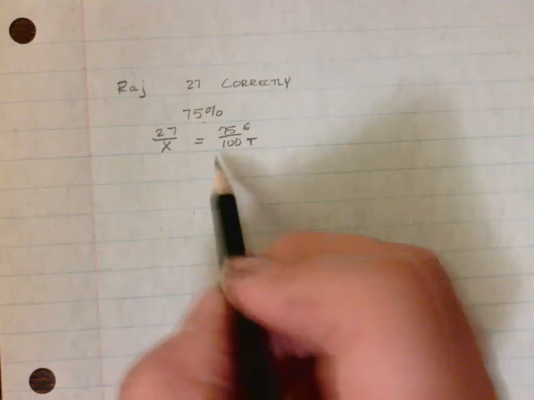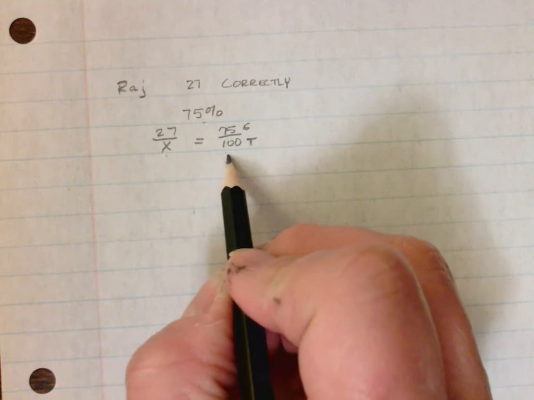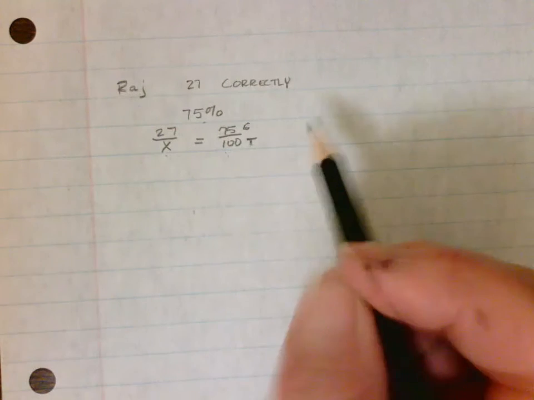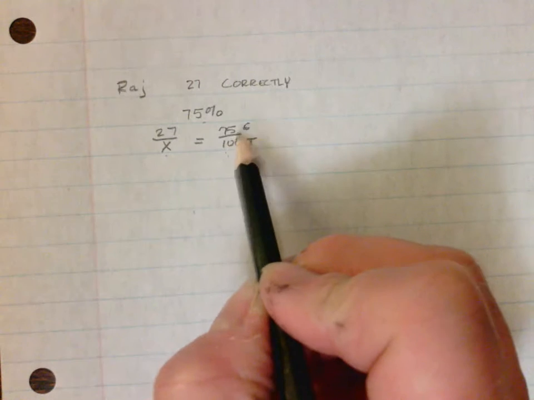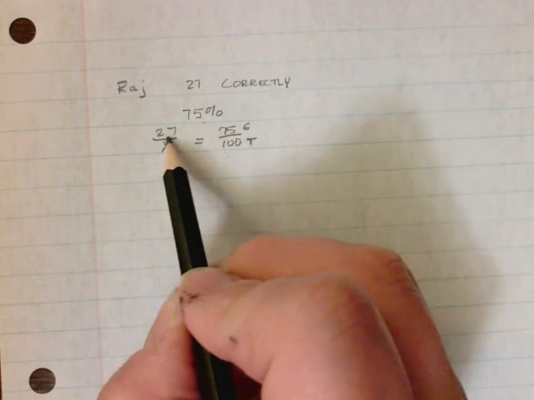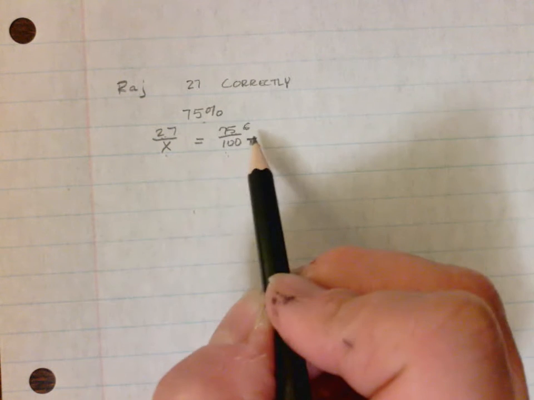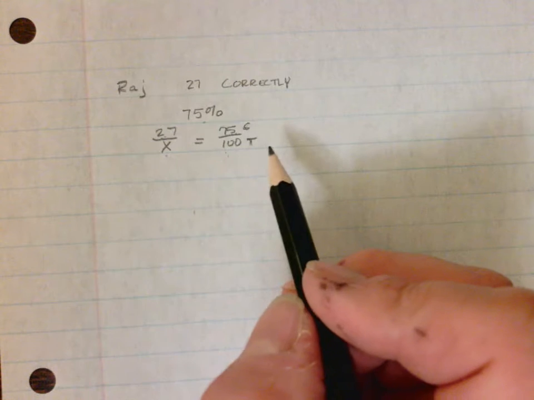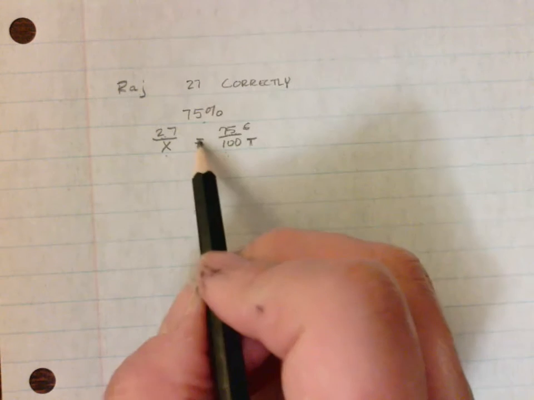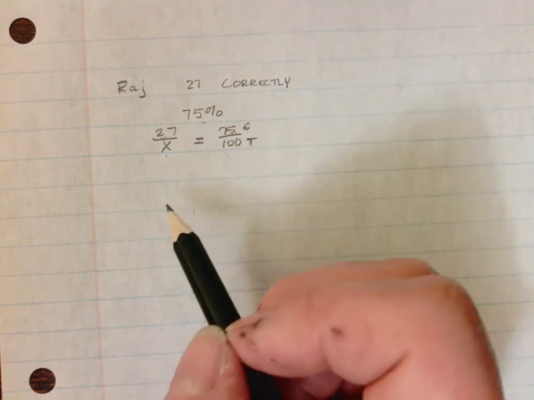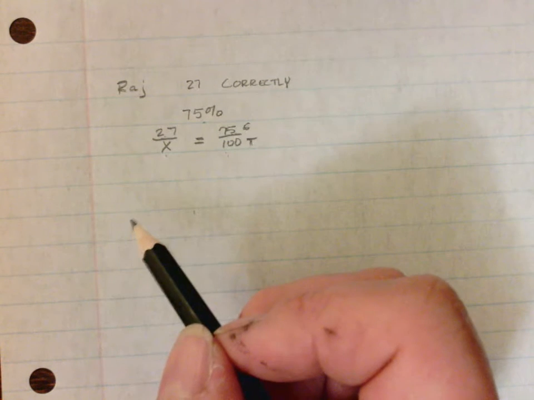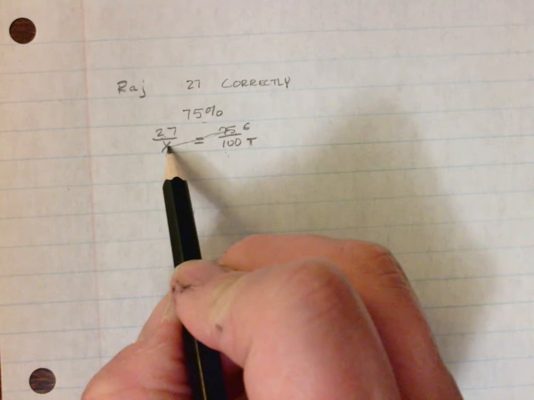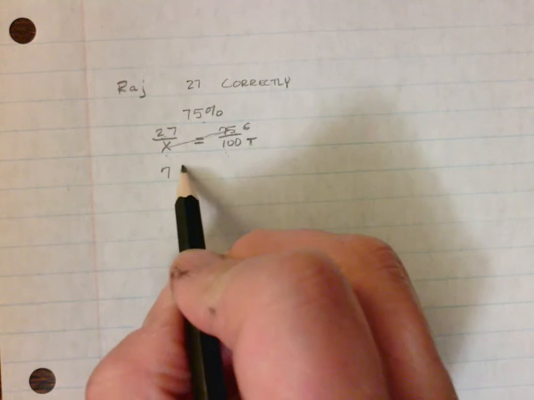Now, I have been doing this by scaling up and scaling down, but I'd like to do this one using a little bit of algebra because it's not totally straightforward what I have to multiply 27 by to get to 75 or vice versa. So I'm going to do a method that we call cross multiplying, and I want you to be super careful. You can only do it when you have an equal sign between two fractions or two ratios. When you do, you can multiply the denominator of one times the numerator of the other.